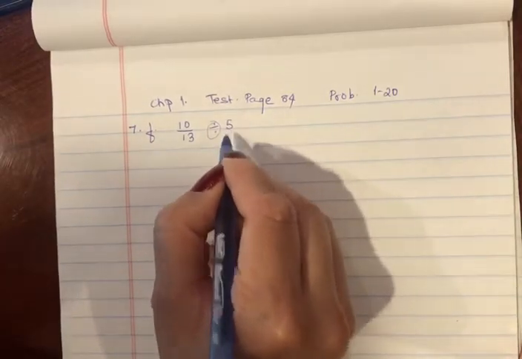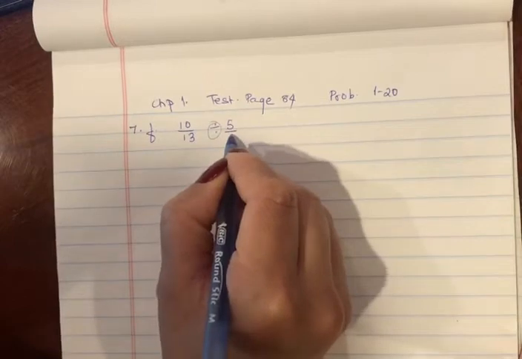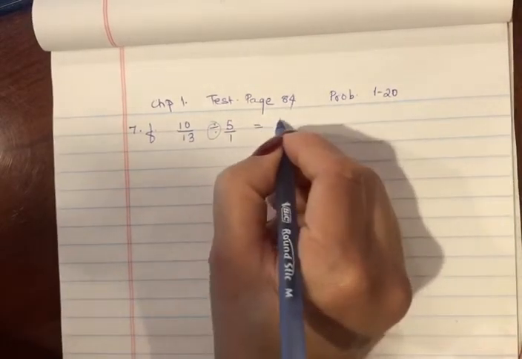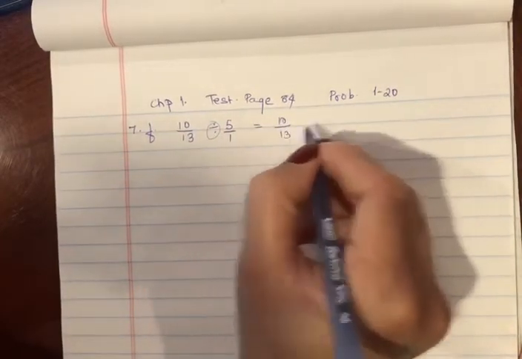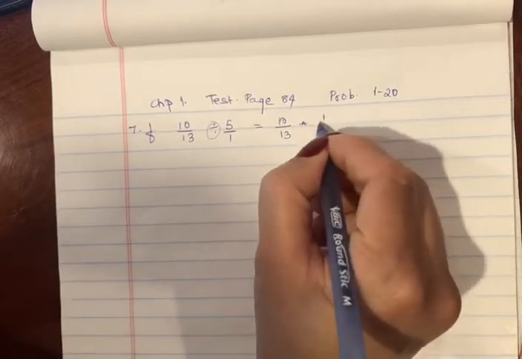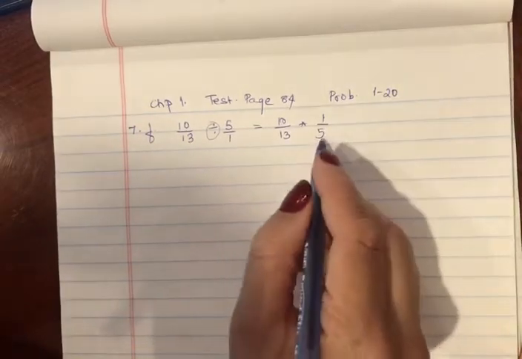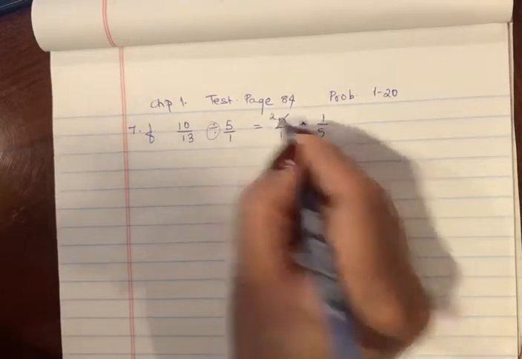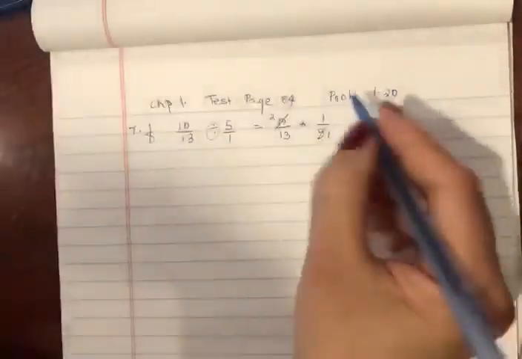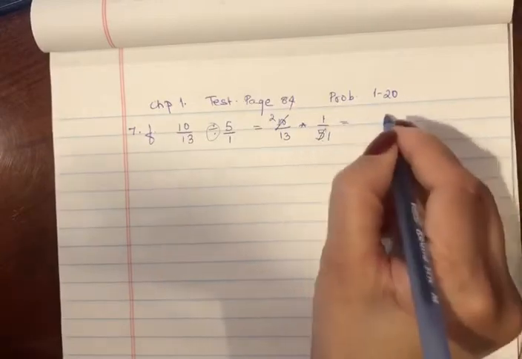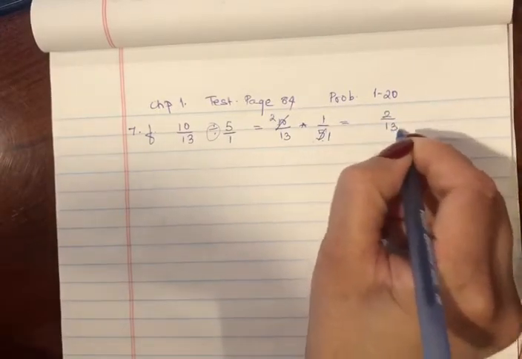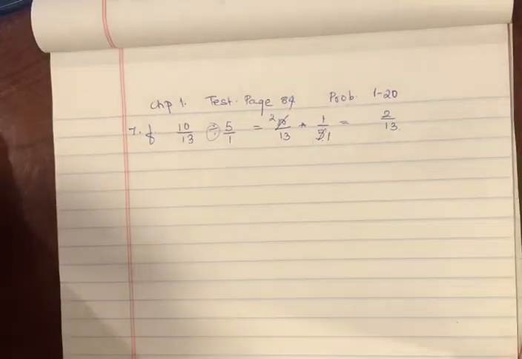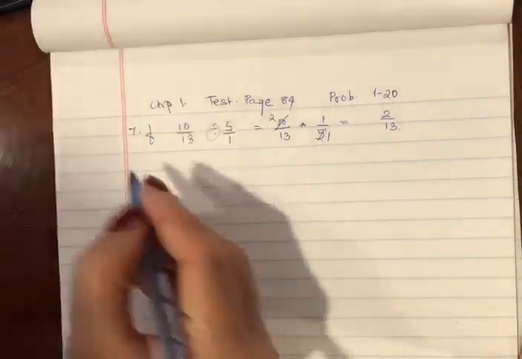If there's no number at the denominator, it means there is a 1. So we end up getting 10 over 13 multiplied by 1 over 5. Now 5 and 10. 5 goes into 10 two times. 5 times 1. And we end up getting 2 over 13. This is your answer.